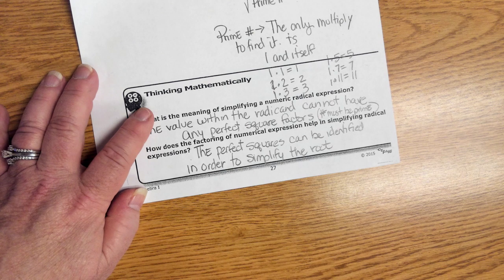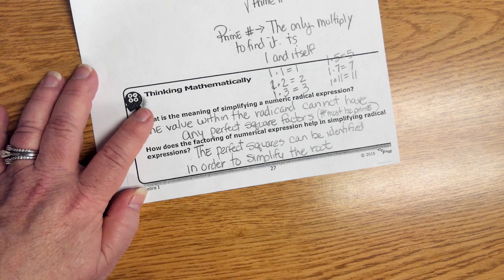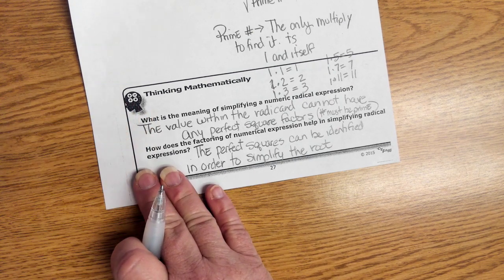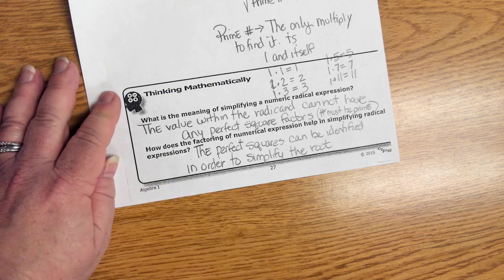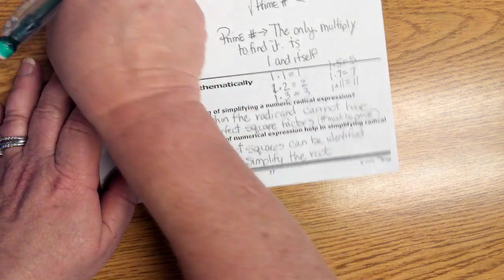The root is what's in, right? Right? All right. Everybody has that written down? Let's flip the page.